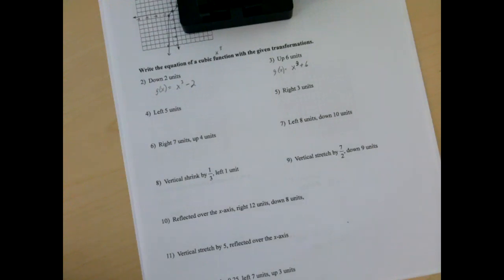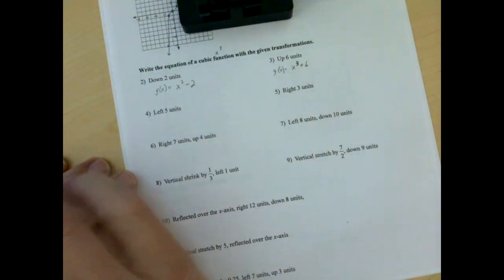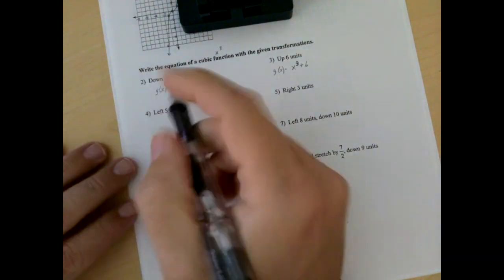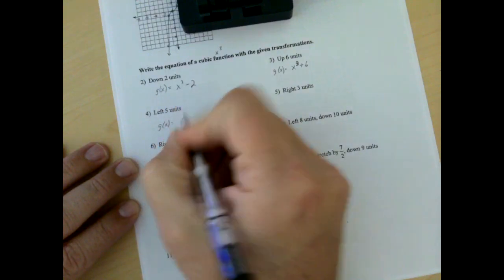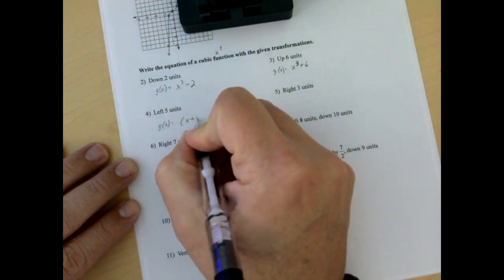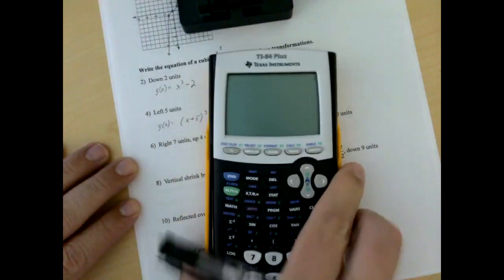And remember, you can always confirm this on a calculator, especially these left and right movements. Okay, a lot of students get confused with left and right movements. So for a left, you're going to add to the input. Okay, so we need parentheses around the x, and you're going to do plus 5 cubed. Okay, so now I'm going to confirm this on a calculator.